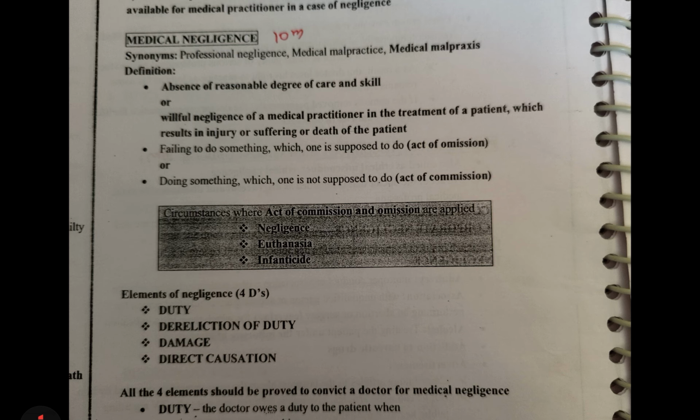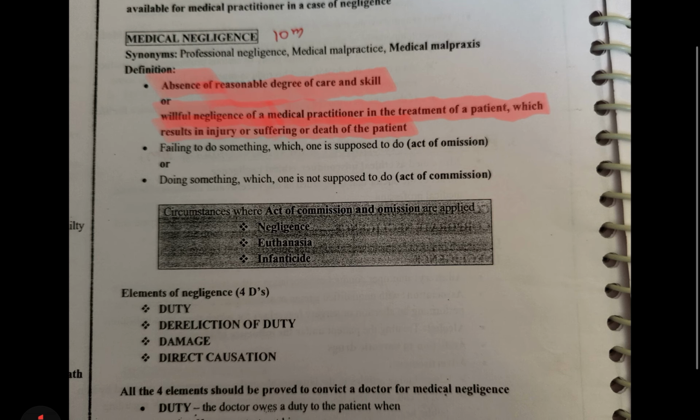Definition: absence of reasonable degree of care and skill, or willful negligence of a medical practitioner in the treatment of a patient, which results in injury or suffering or death of the patient. Again, I repeat: absence of reasonable degree of care and skill, or willful negligence of a medical practitioner in the treatment of a patient which results in injury or suffering or death of the patient.